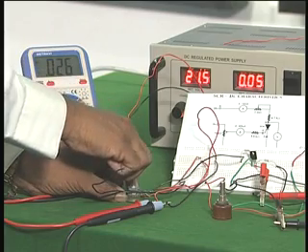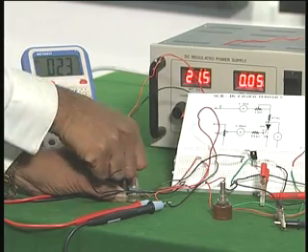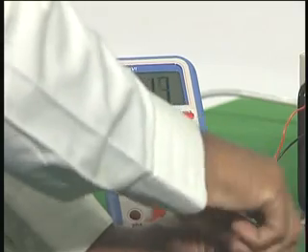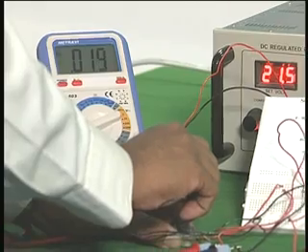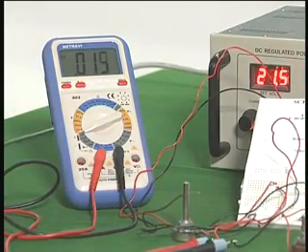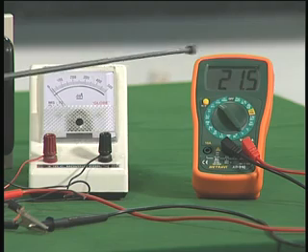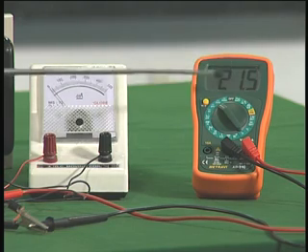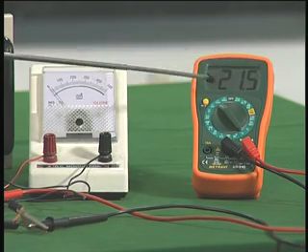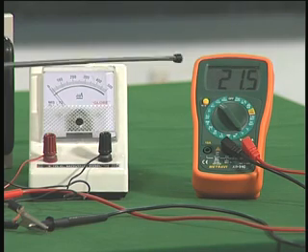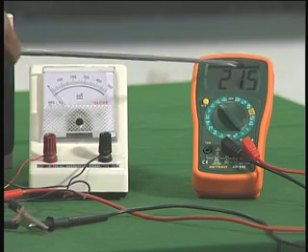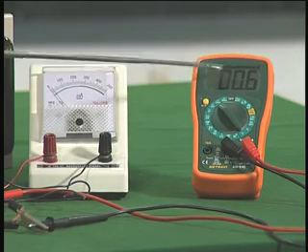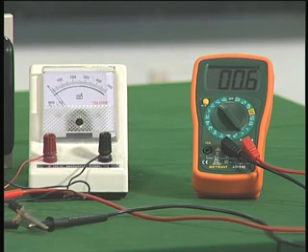I am decreasing now, 24, 23, 19, 17, 14. So a very low value, 0.015 milliampere, it has come. Now if you look at the voltmeter, it has come back to 21 volts. So the SCR has come into off state when the current came below the holding current. The holding current is about 7 milliamperes or so. When I bring it below 7 milliampere, the SCR has come to off state, and then it is showing 20 volts.